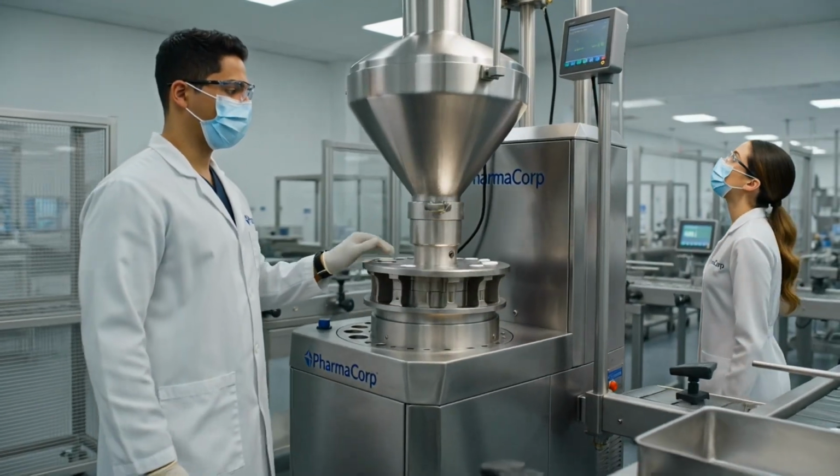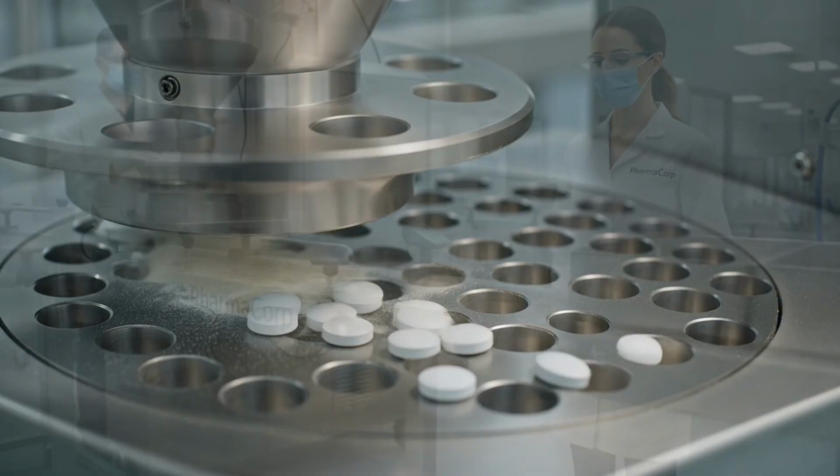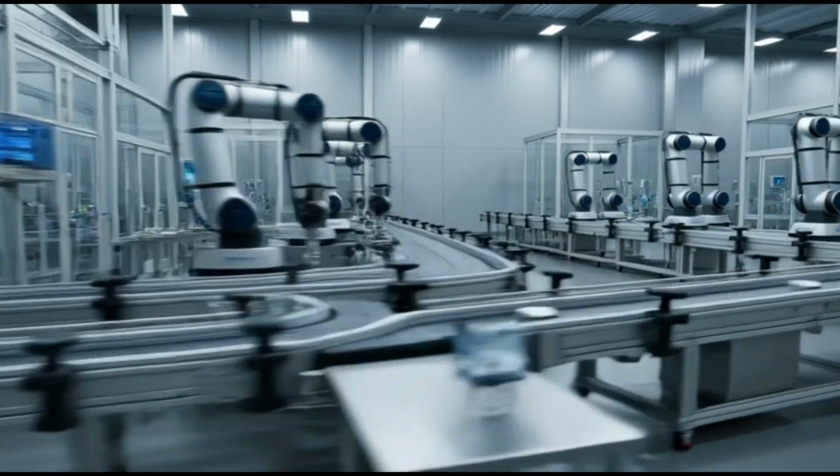Feed rate is optimal. Compression looks good. Confirmed. Tablets are within spec. Good. Monitor the coating stage. Coating is active. Quality check passed.